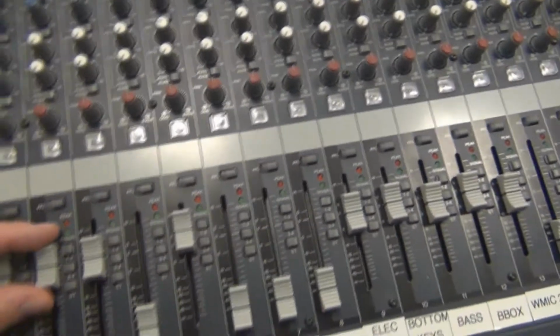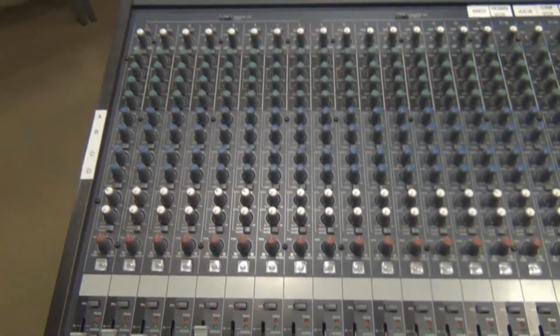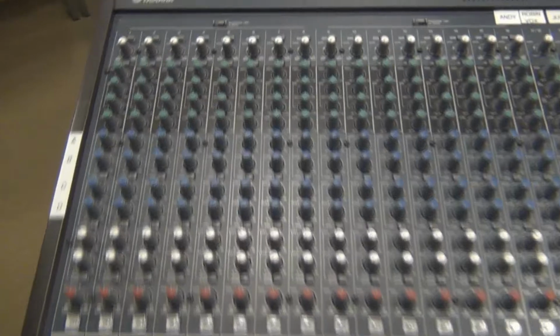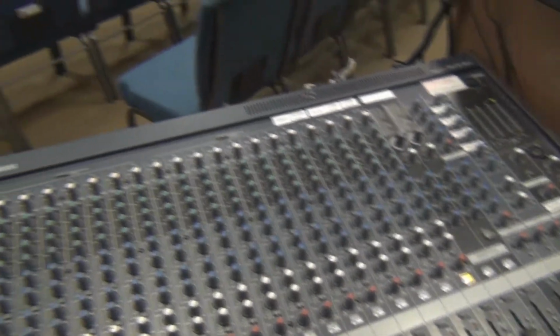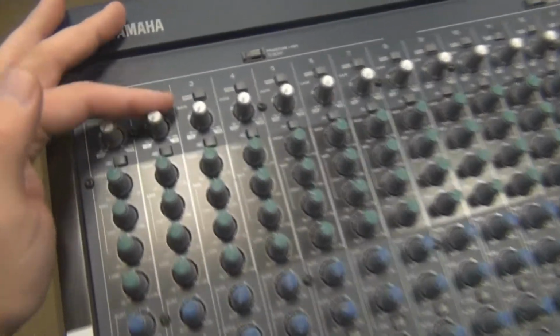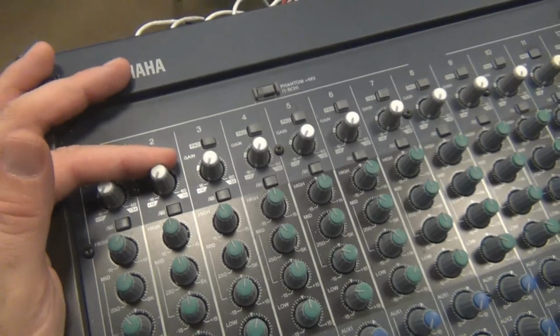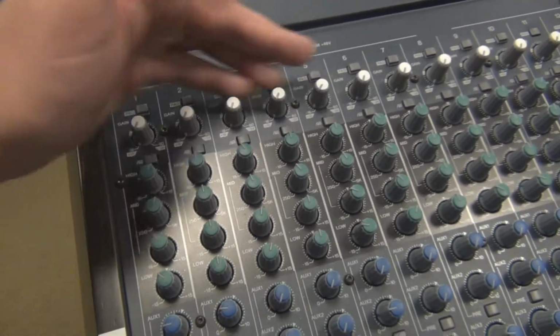So whenever I reset the board, and we go through the DBX process to recalibrate the room, what we'll do is we'll set all these gains to 0. And of course you don't want to do this Sunday morning, preferably. Set all the gains to 0.